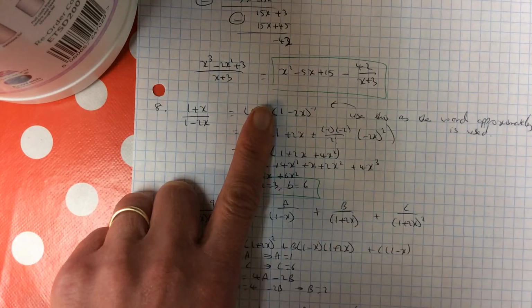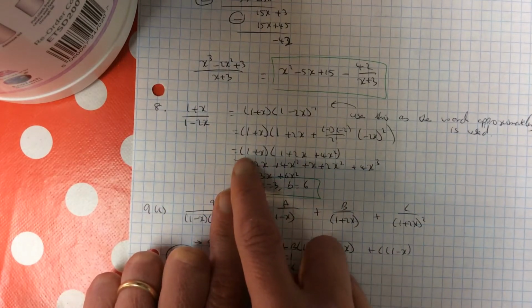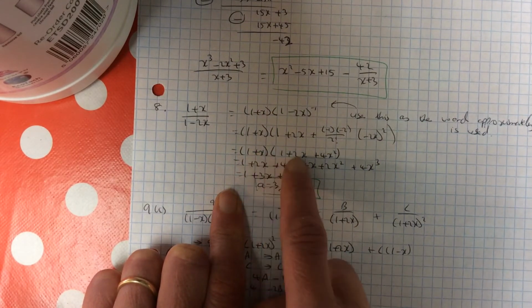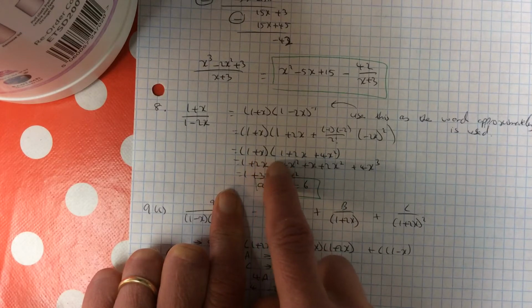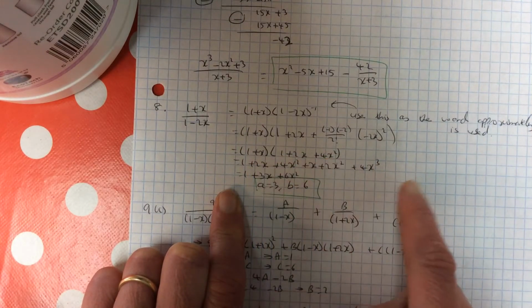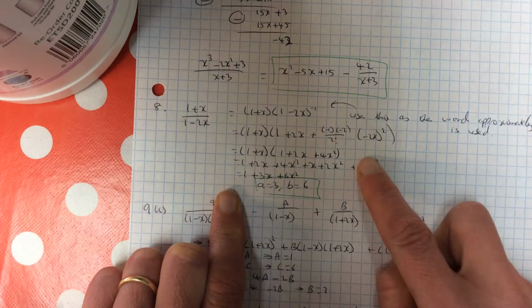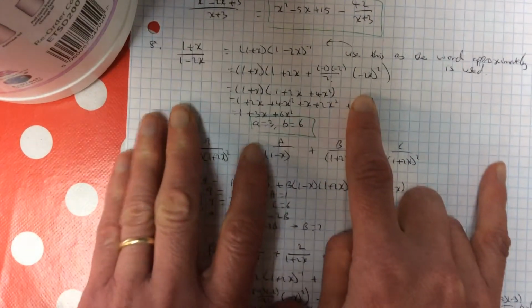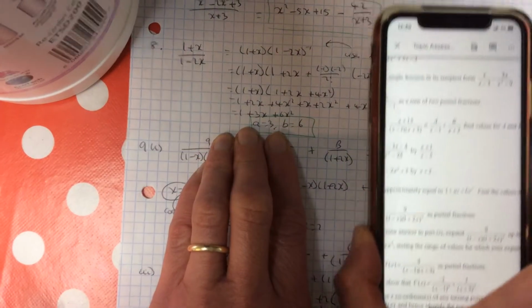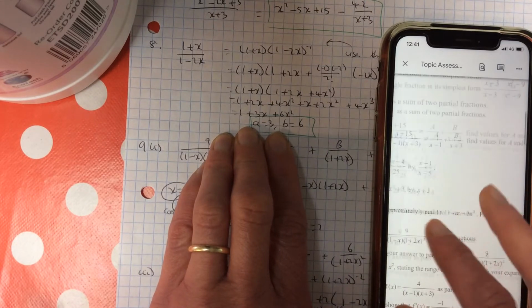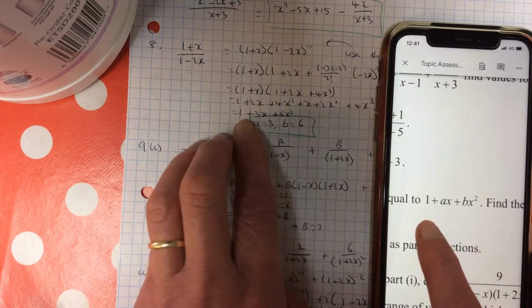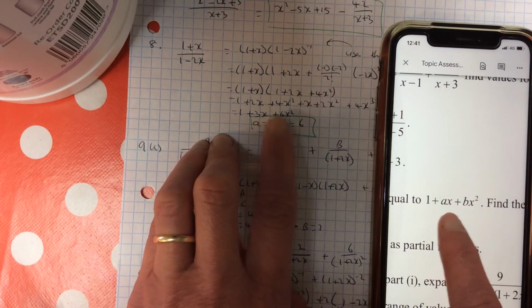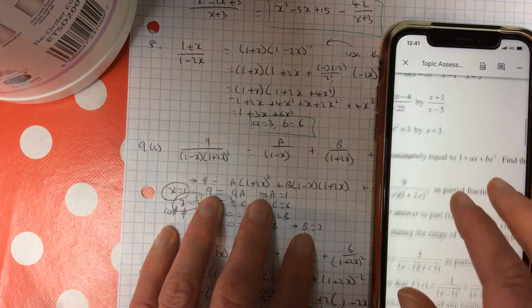Now, the question goes up as far as x squared. I'm now going to multiply through by 1. Then I'm going to multiply through by x. But when I'm giving my answer, I don't need to include this x cubed, because it only goes up as far as x squared. So you should be left with this expression. And if you compare that to what they have, you've got 1. Your a is 3 and your b is 6.